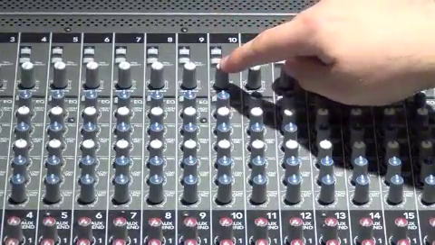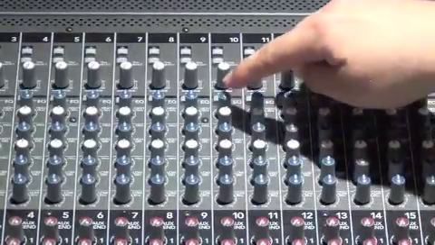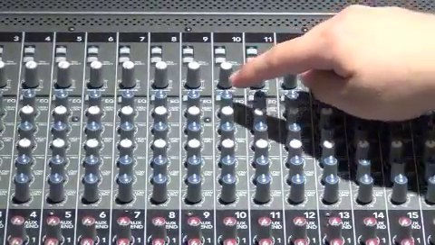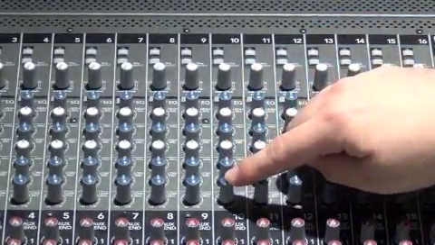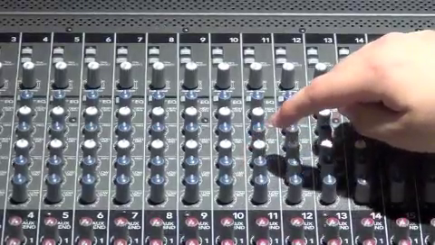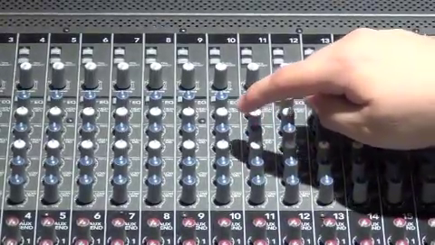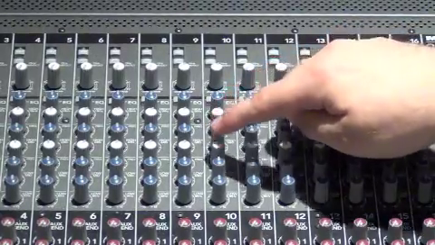And moving down a little further, we enter the EQ section. We now have a 4-band EQ. We have the high, high-mid, low-mid, and low. And a nice feature on this mixer is that with the two mids, you now have the ability to change the center frequency.